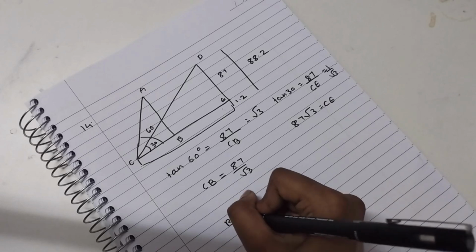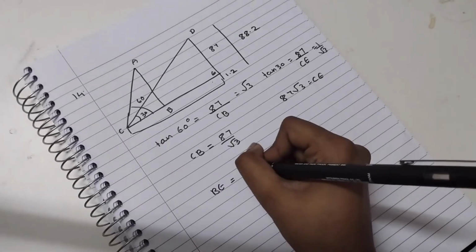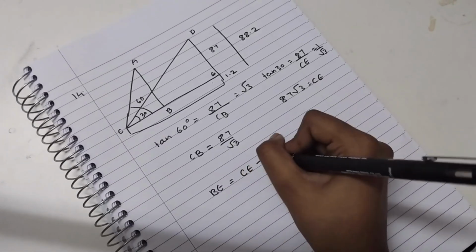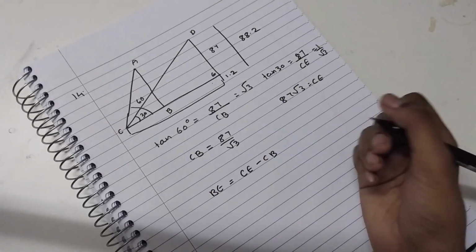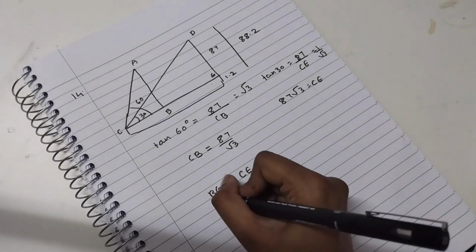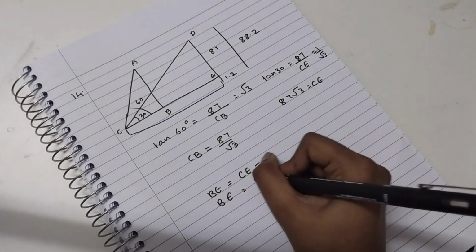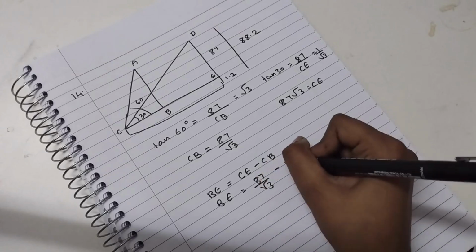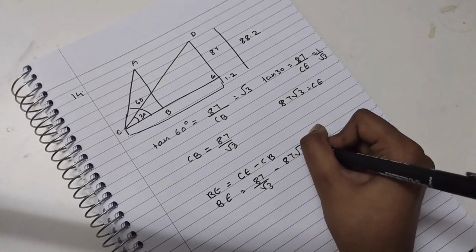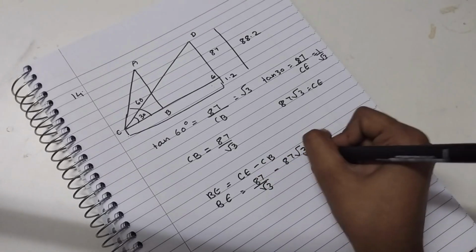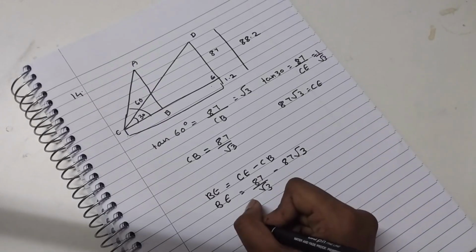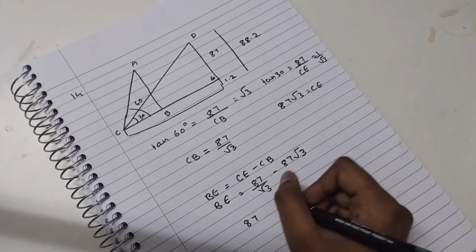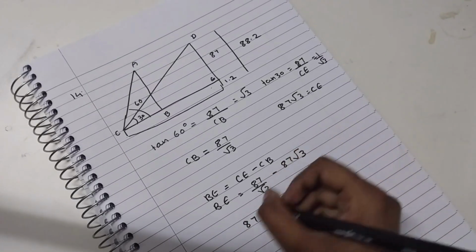BE would be equal to CE minus CB. So BE is equal to 87 root 3 minus 87 by root 3. We multiply 87 root 3 times root 3 so that they both have the common denominator.